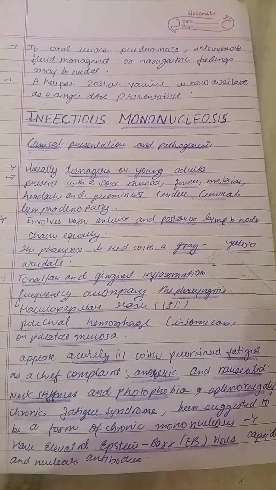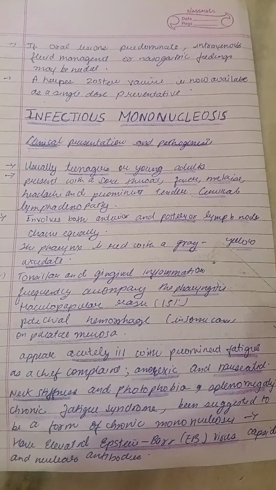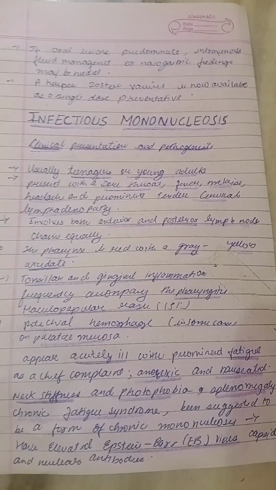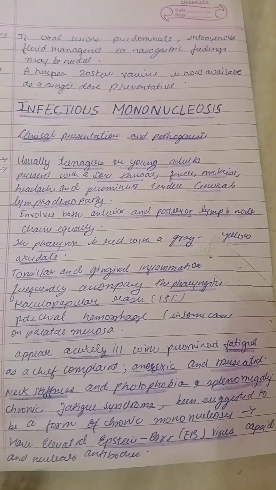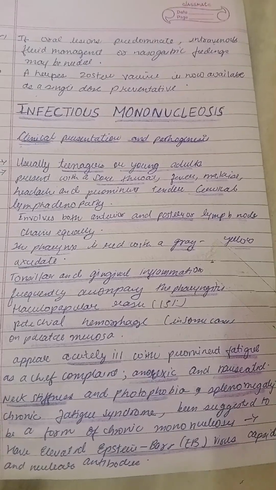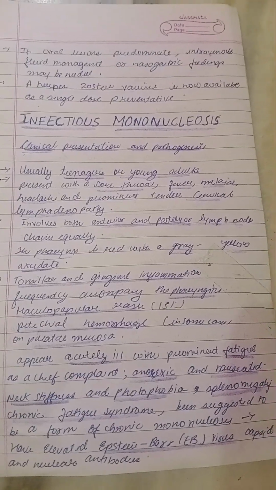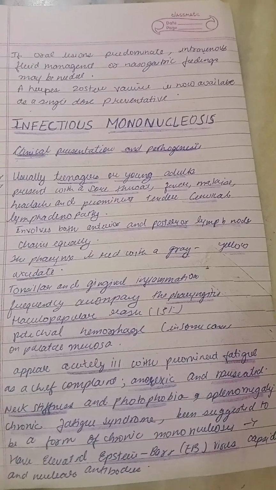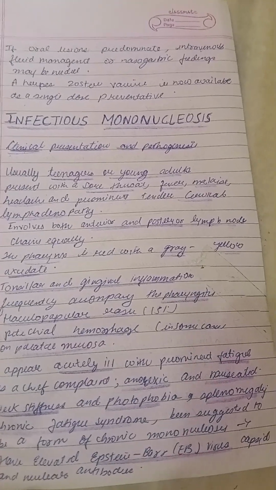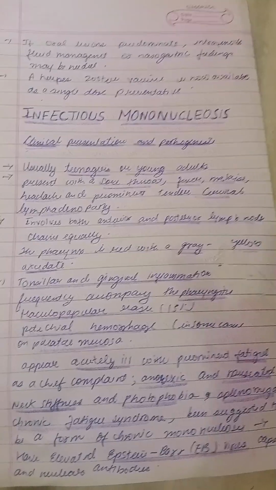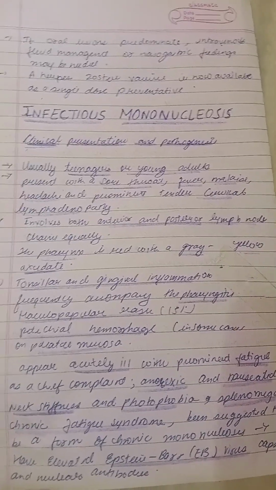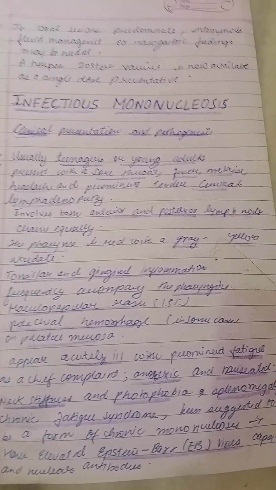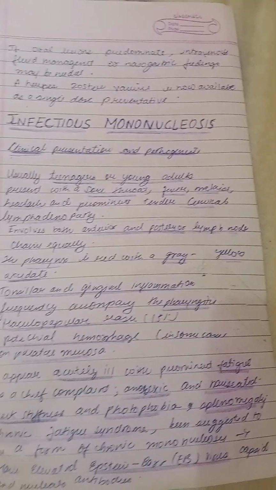The patient will appear acutely ill with prominent fatigue as a chief complaint. The patient will be anorexic and nauseated. There will be neck stiffness and photophobia. And in some cases, splenomegaly is also there. Chronic fatigue syndrome has been suggested to be a form of chronic mononucleosis. So, the chief complaint of prominent fatigue has been termed chronic fatigue syndrome, because there is very heavy fatigue in the patient. So this has been suggested to be a form of chronic mononucleosis. Meaning, if it lasts a long time, then it is mononucleosis.